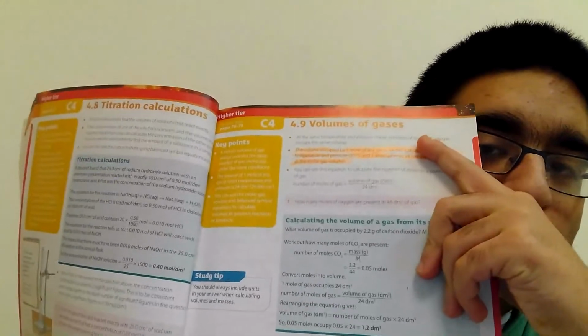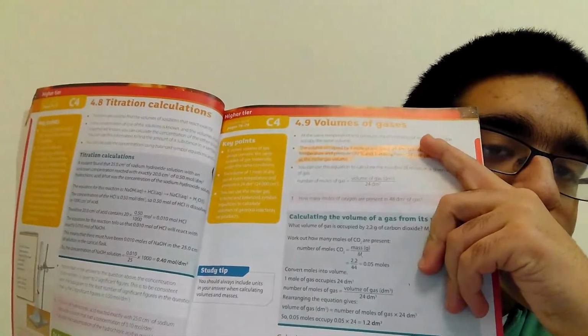I've shown you that a lot of times since the start. Today we're doing C4.9, and you can see it's for higher. It's triple science higher, so I'm pretty sure it's not for foundation students doing triple science, and it's definitely not for combined science.